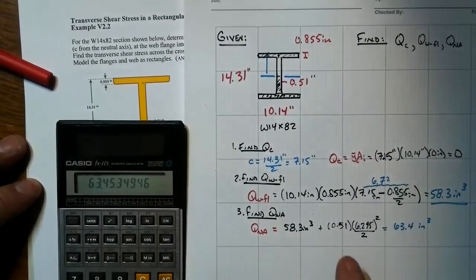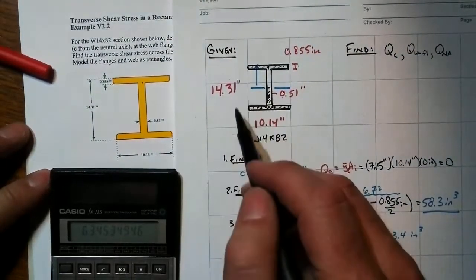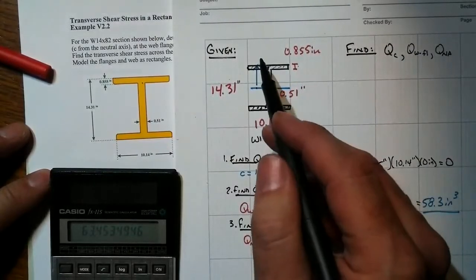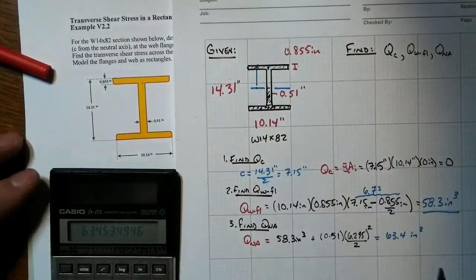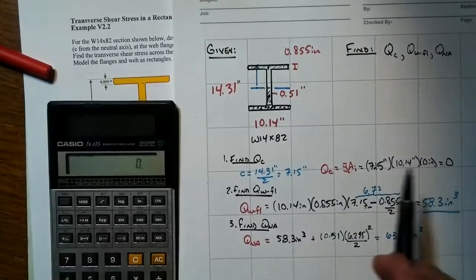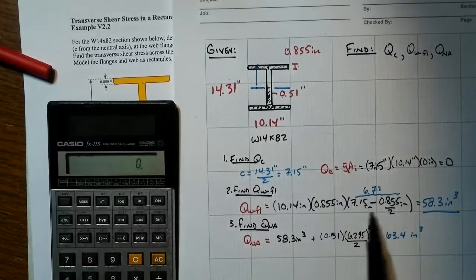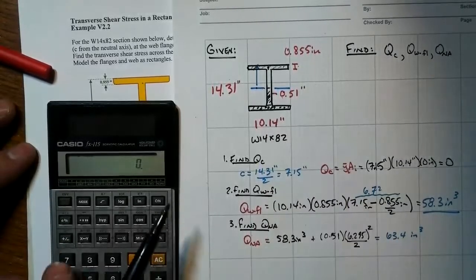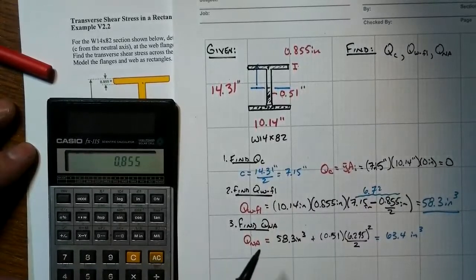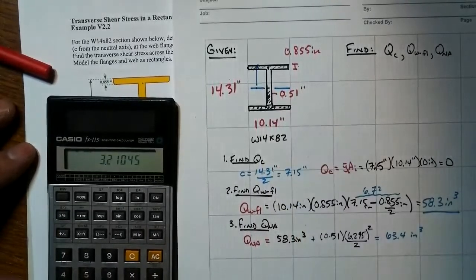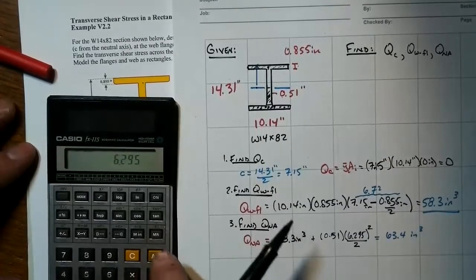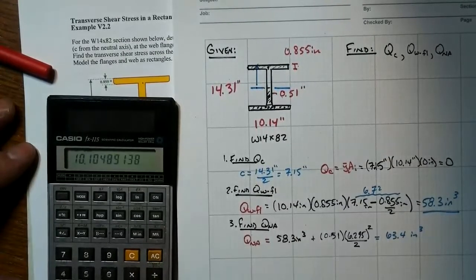Right? We know the 58.3. We agree with that. So this is all about this web portion that we haven't grabbed. So let's be real careful about that. 14.31 is the overall height. The distance from here, the neutral axis, to the outer is half of that. So that's the 7.15. And if we weren't right, we wouldn't have gotten this other information correct. So I'm okay with the 7.15. Subtract off the 0.855, and that leaves us with 6.295. So I'm okay with that. So that area then is 6.295 times 0.51. The area of this little piece of the stem is 3.21. And we're going to multiply it times half of that height, and we get 10.1.